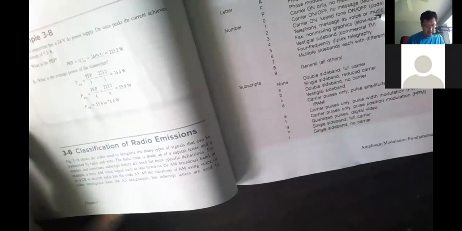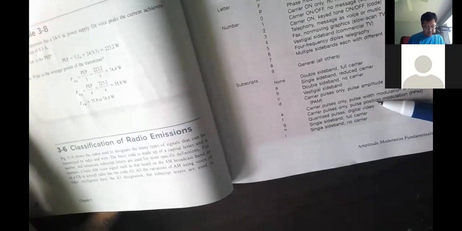For example, if the transmission code is A3F, that means A is AM, 3 is for voice, and F means carrier plus PPM modulation.